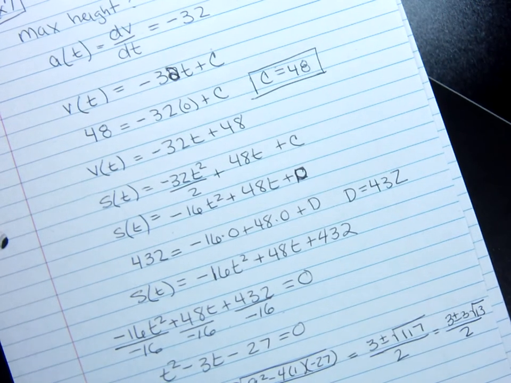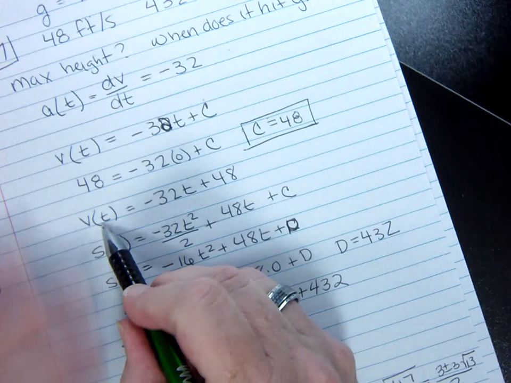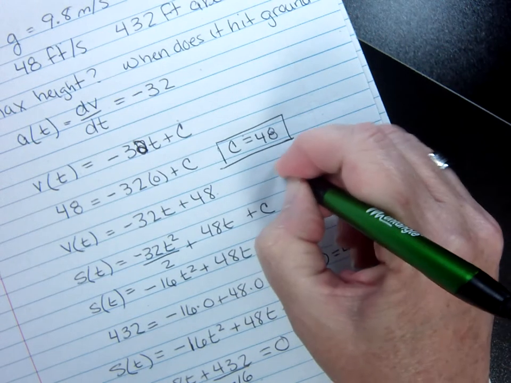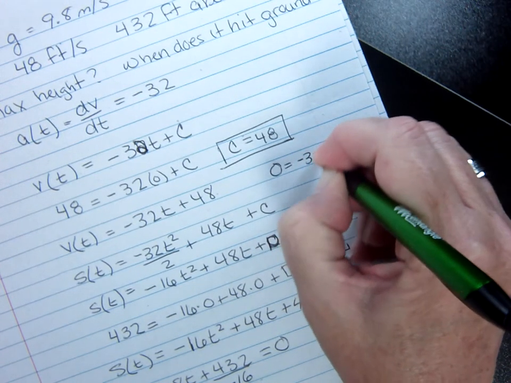All right. Now, I'm pretty sure they wanted us to find the maximum height. Yep, maximum height. So we're going to set the velocity function equal to 0. I have 0 equals negative 32t plus 48.